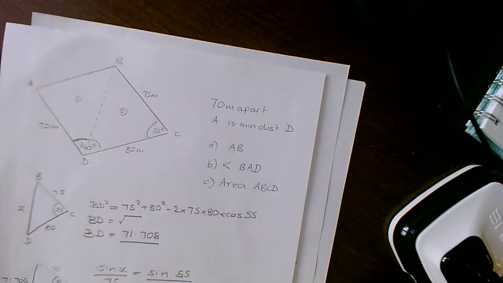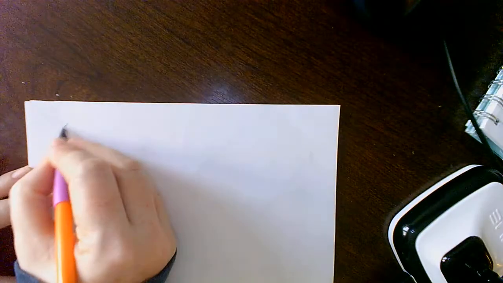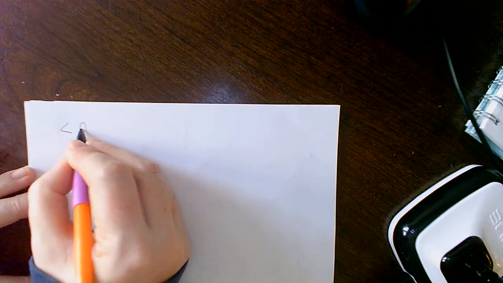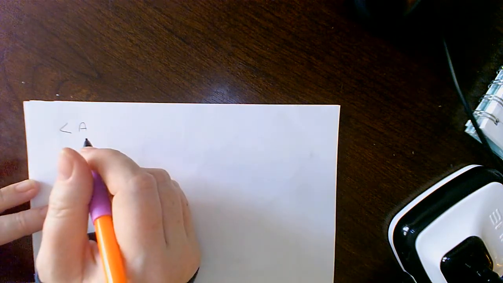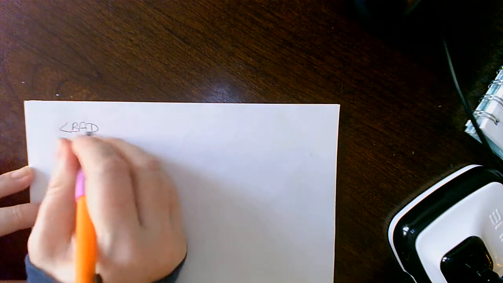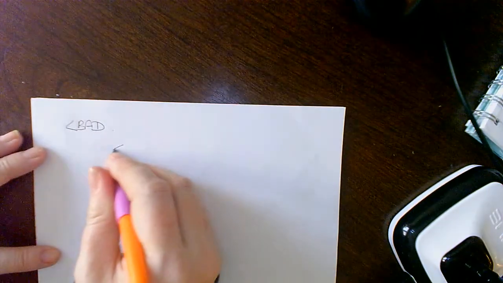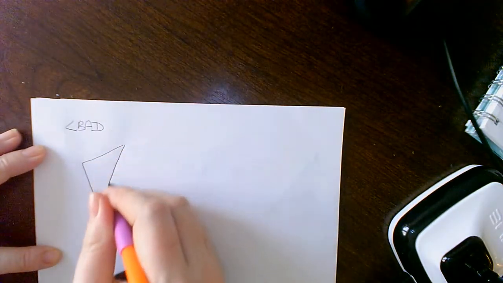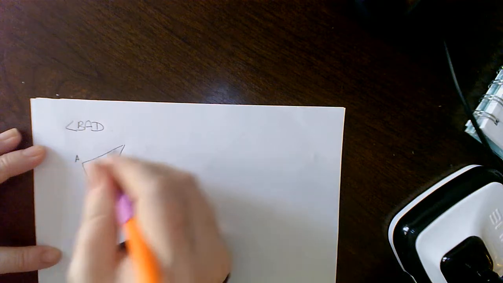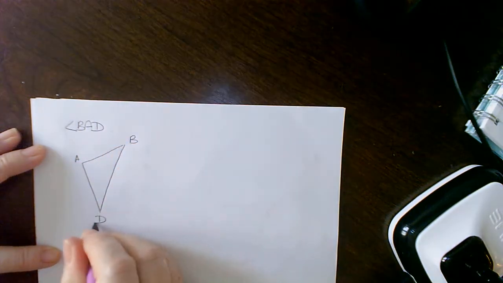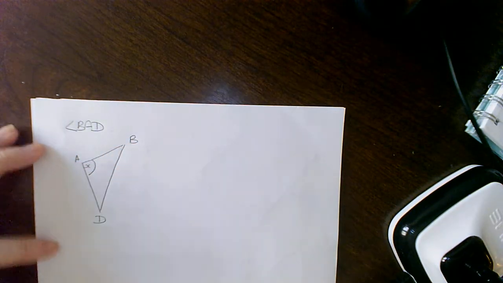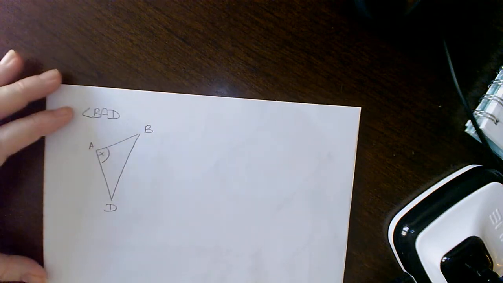Right, so now we're going to look at finding angle BAD. So I'm going to go to my triangle ABD. I'm trying to find that angle there. What do I know?